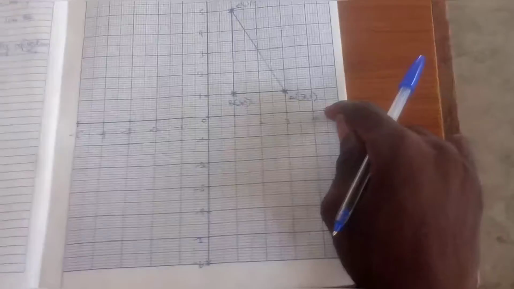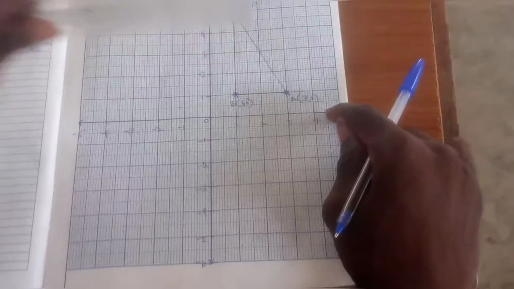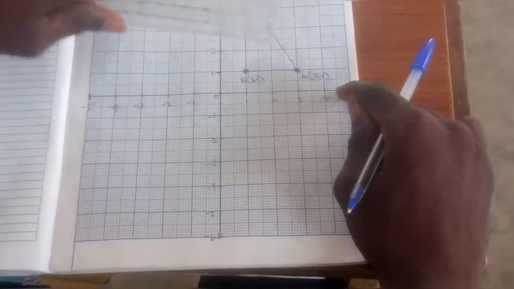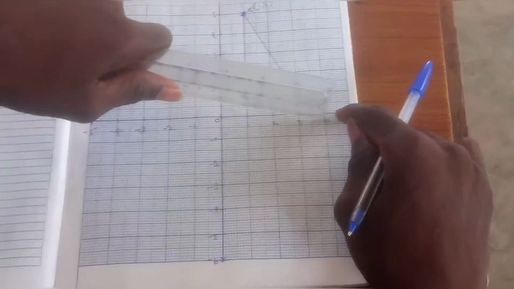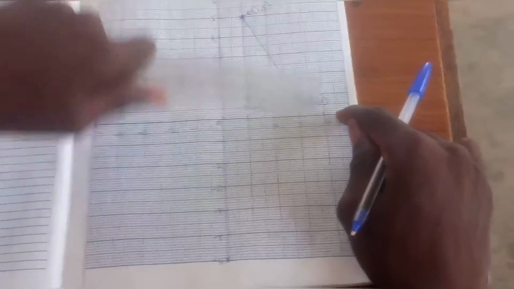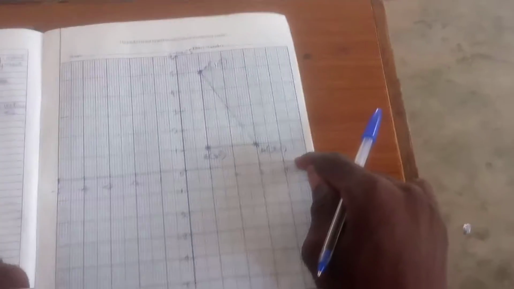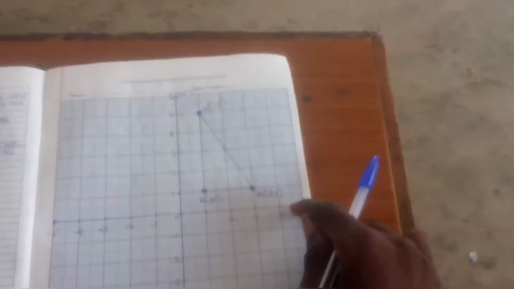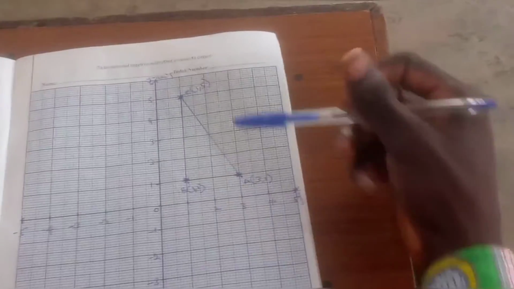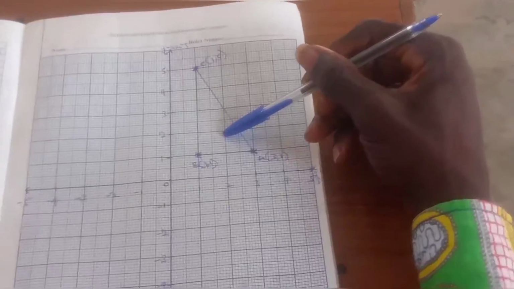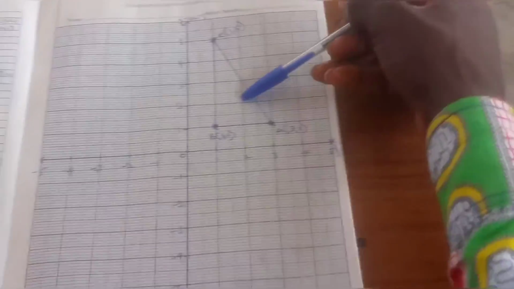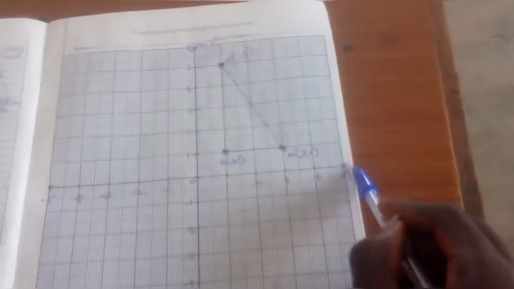Remember on the board, we said the distance from the object to the mirror is the same distance from the mirror to the image. And the image is opposite the object. So if the object is here, where would the image be? The image will be at its opposite, since we are reflecting in the x-axis.